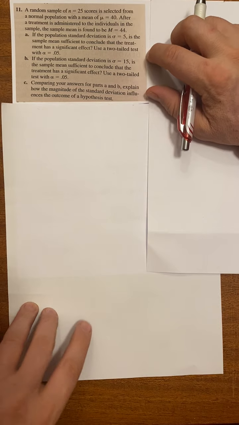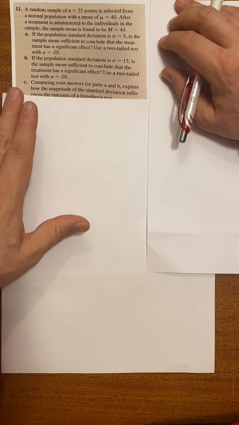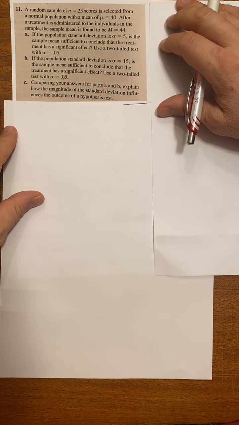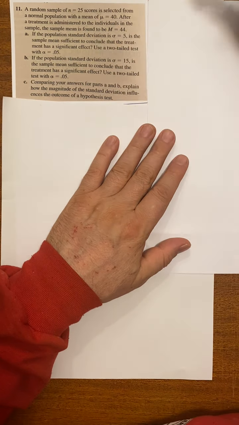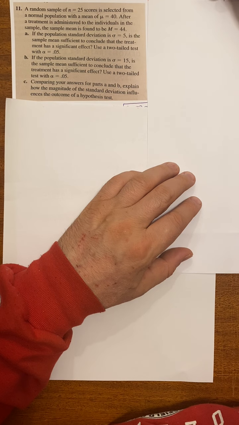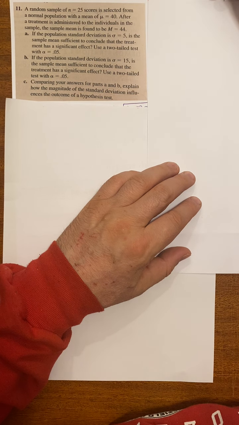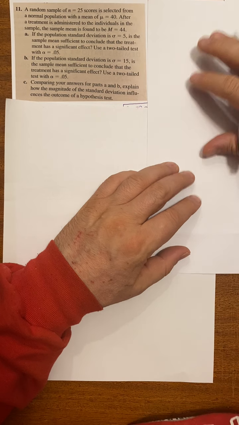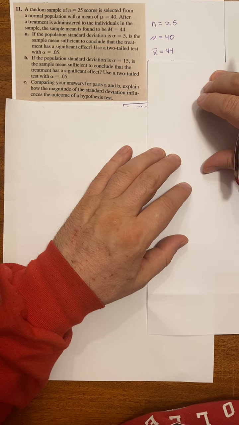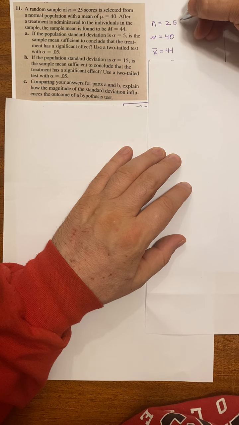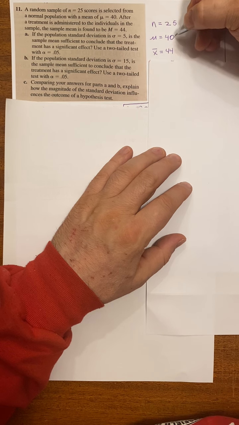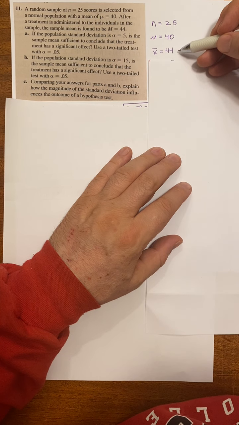Okay, looks like this is another problem where we're going to run through the 4 steps again. Good, I like this. So to begin with, it says, a random sample of 25 scores is selected from a normal population with a mean of 40. After a treatment is administered to the individuals in the sample, the sample mean is found to be 44. Okay, so let me just see where we're at with that. We had 25 participants in our study. The mean of the population is 40. Our sample's mean is 44.